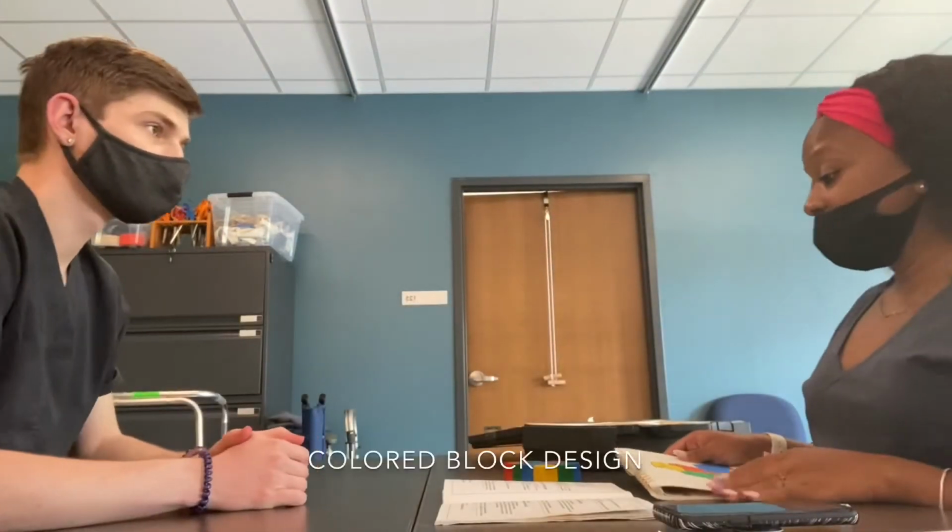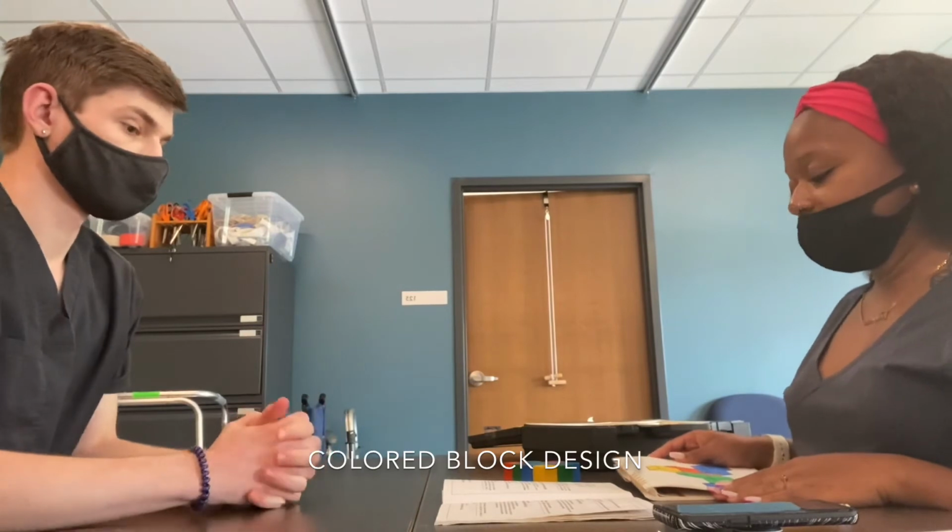Last activity for today is going to be the colored block design.